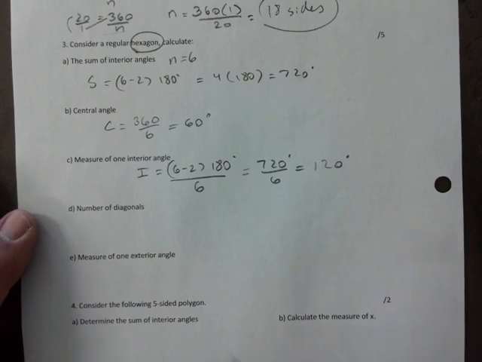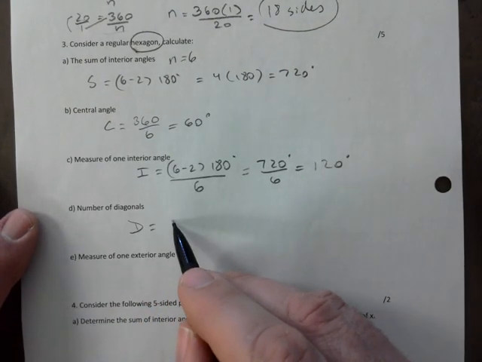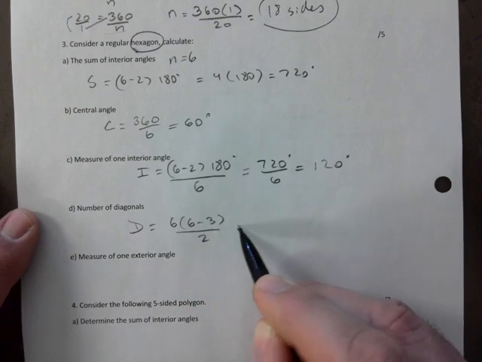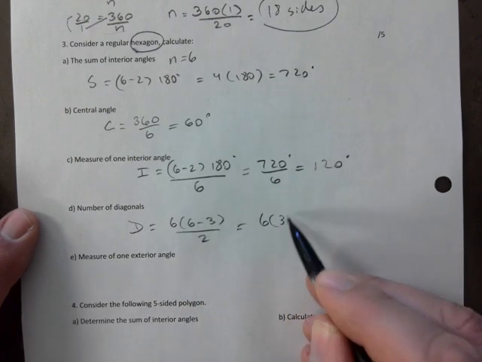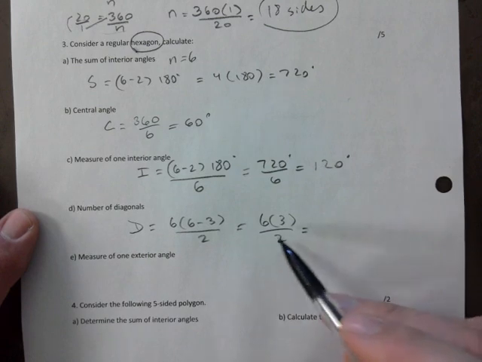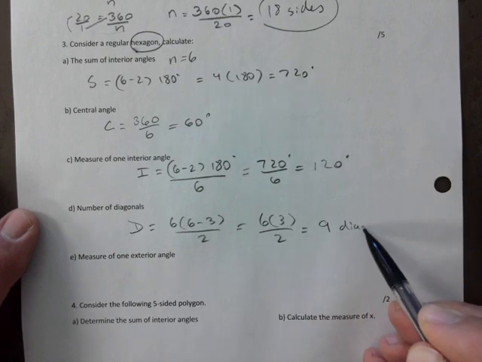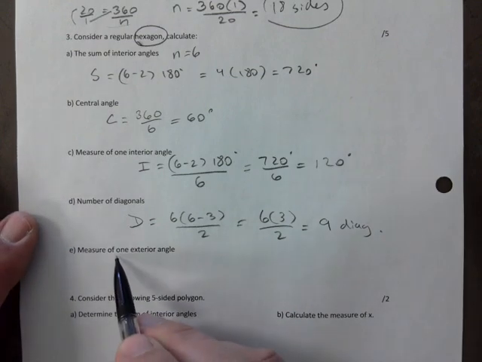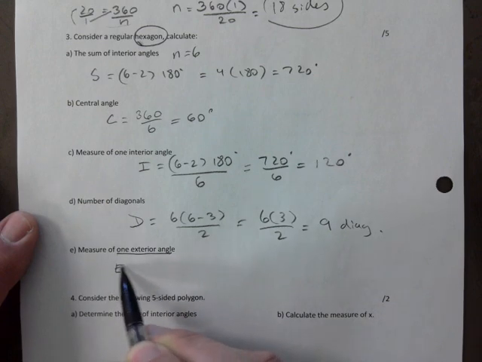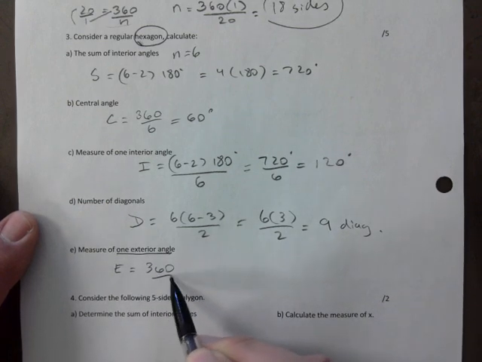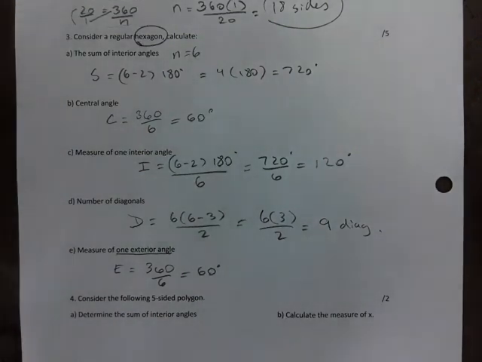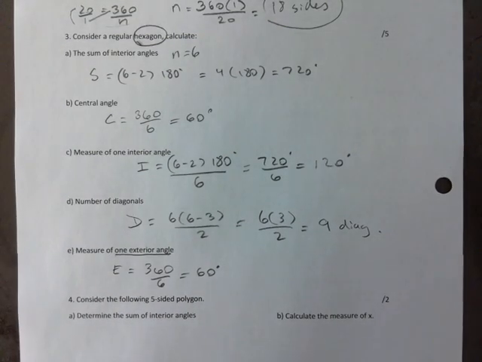Okay. Number of diagonals, that would be n times n minus 3 divided by 2, so that's 6 times 3 divided by 2, and that's 9 diagonals. That would be you could draw on this one. Measure of one exterior angle. One exterior, that's just 360 divided by 6, which is also 60 degrees. Everything is worth 1 mark.